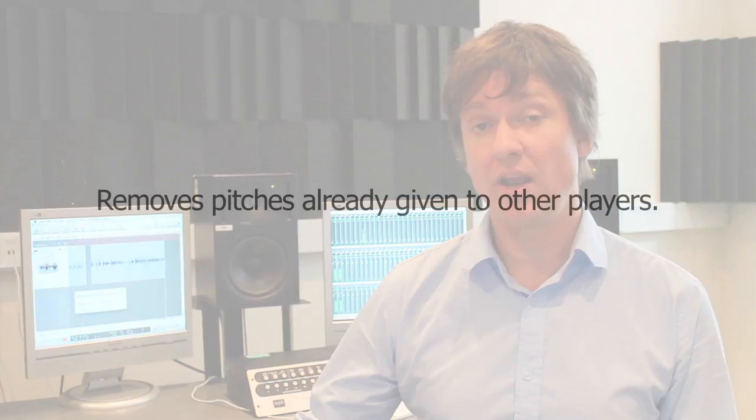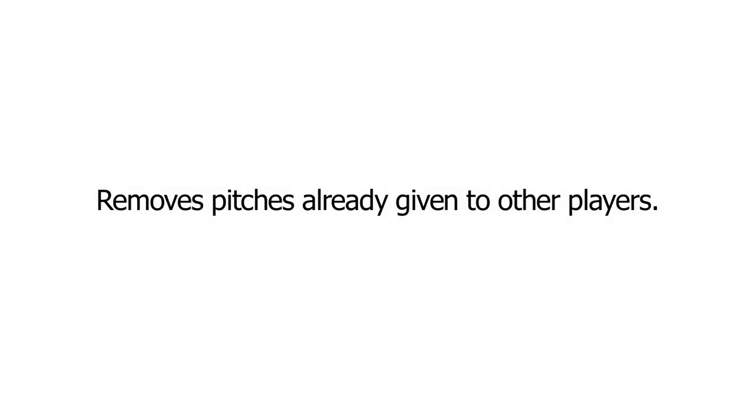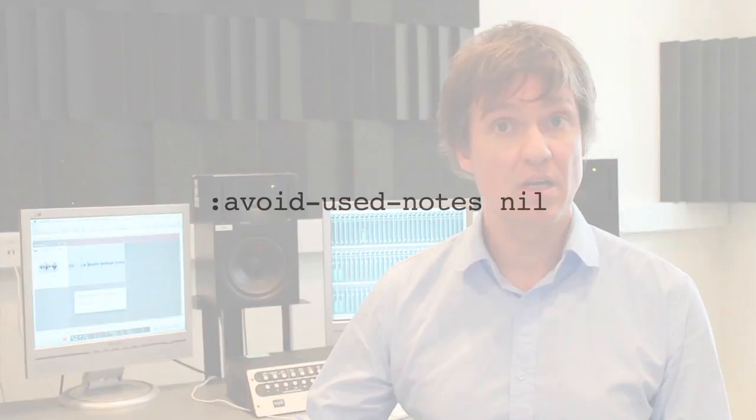So after that point, when we've done the limiting, we also remove pitches that have been played by the other players. This is if you want that to happen. You can actually turn that off if you set the avoid used notes argument to Slippery Chicken to be nil. But by default, it will actually avoid some of the notes that the other instruments have played so that we get as many pitches from the set selected over all of the instruments playing at any given point.